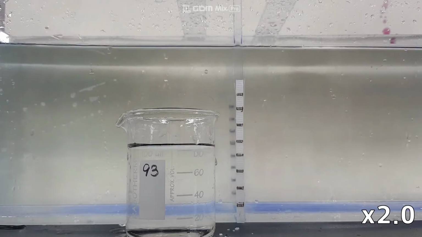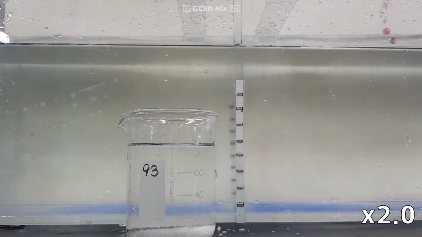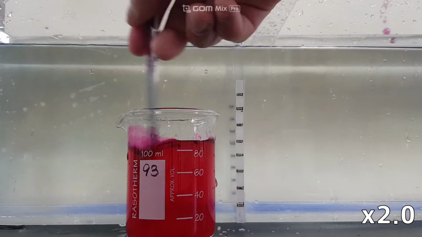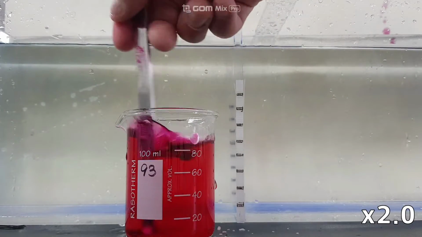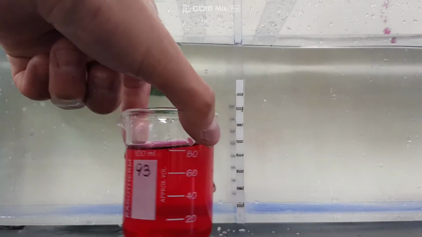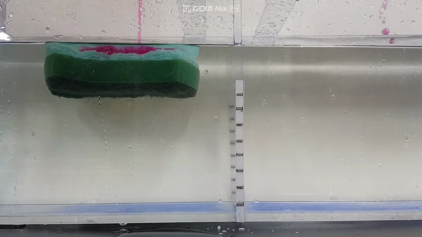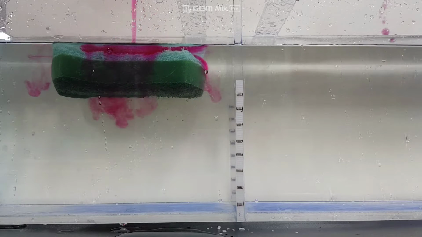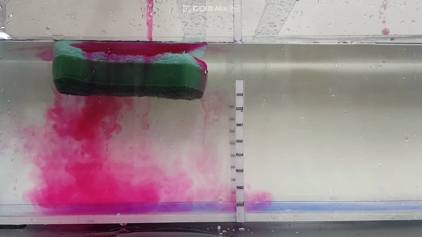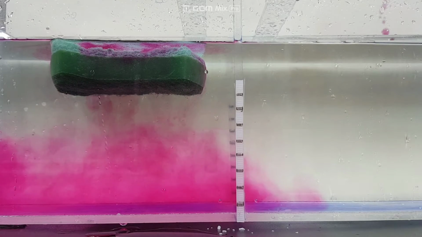Take some water from the tank, put salt and dye into it, and stir it until the salt is completely dissolved. Now place the sponge in a tank of cold fresh water and pour your solution on the top. Look, the salty mixture immediately sinks to the bottom. This is because salty water is denser than fresh water, so it has a tendency to diffuse downward.